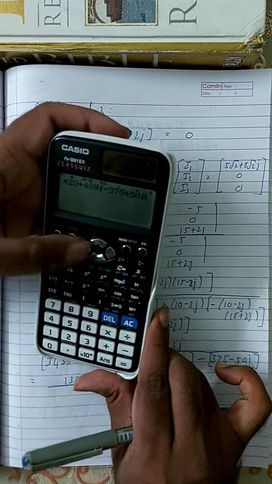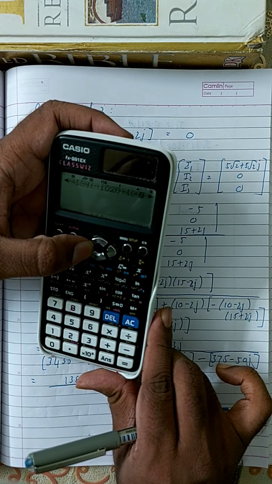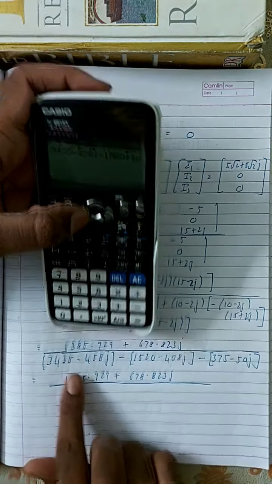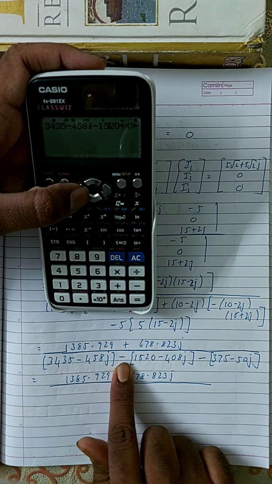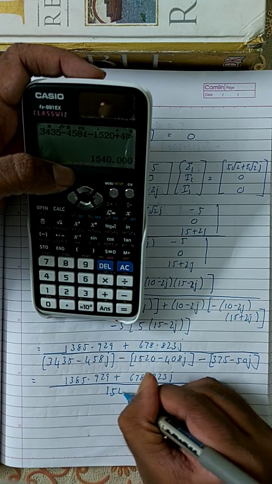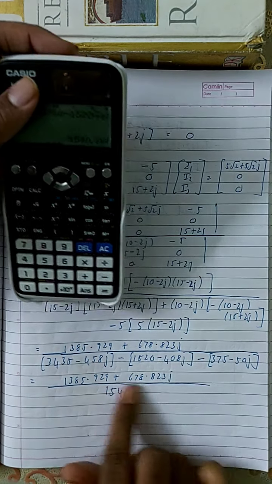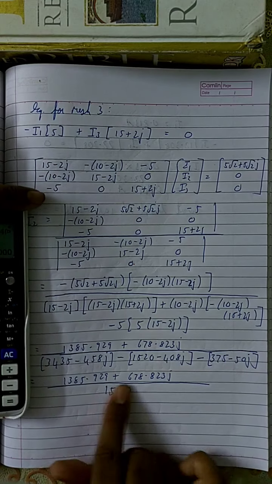Let me see if it's correct again. That is 3435 minus 458j minus 1520 plus 408j minus 375 plus 50j, and you get a simple number, 1540. This is your denominator.